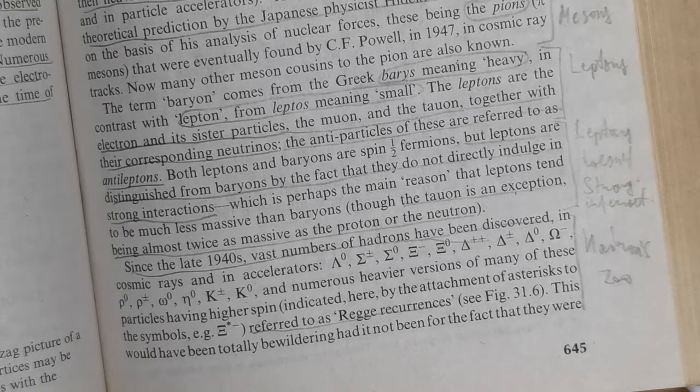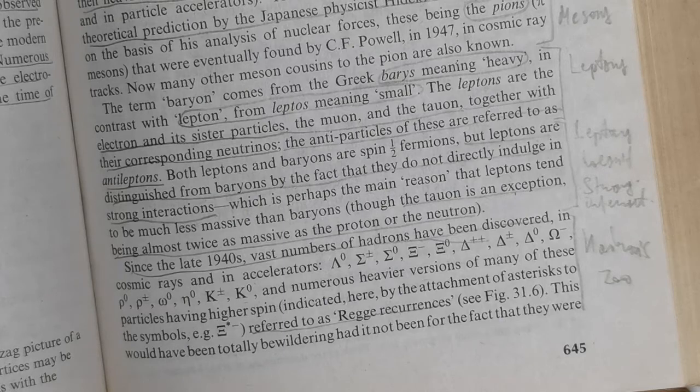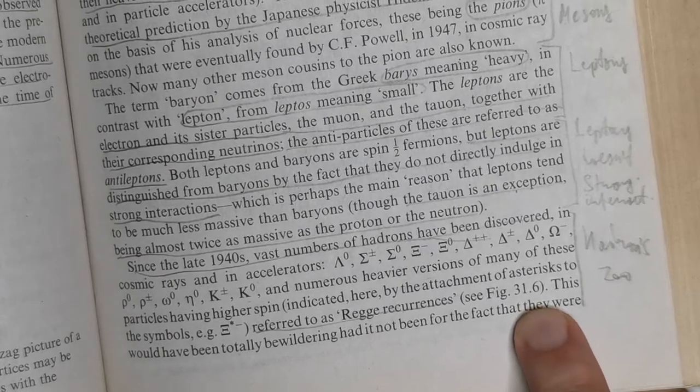Okay, so let's go further. He says that many of these particles have higher spin, referred to as Regge recurrences. Probably we will see those in chapter 31 somewhere.